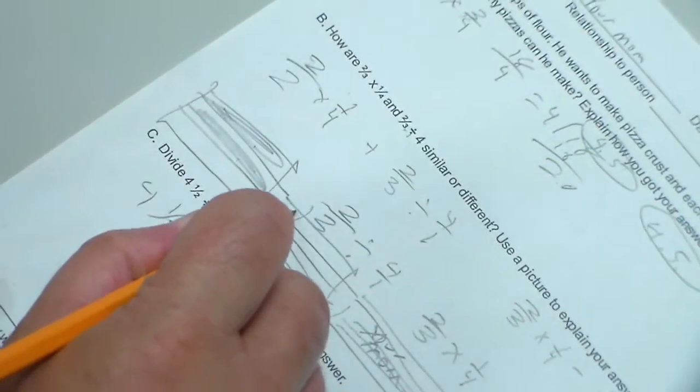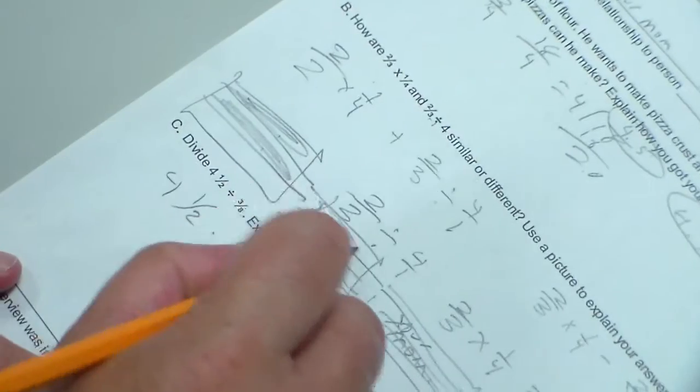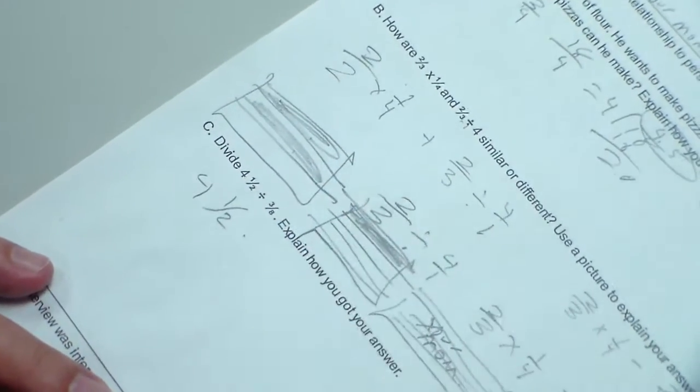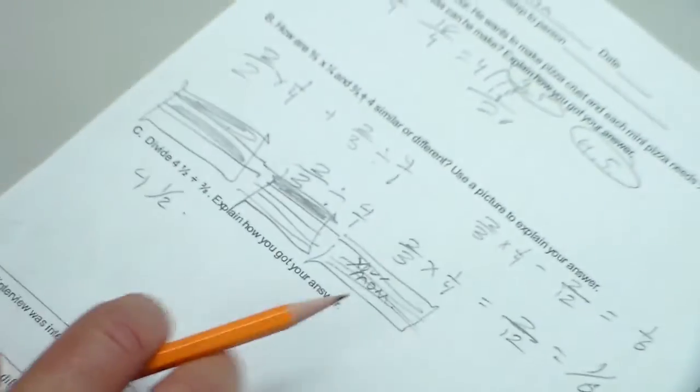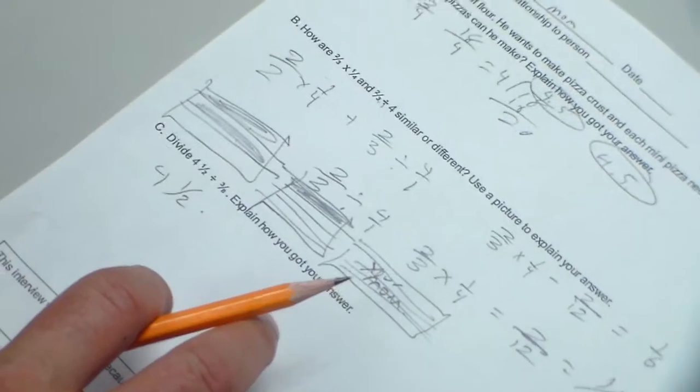Okay. 1/4. See, there's not enough space on here. You can go to the back. This is an inadequately designed assignment. There's some space for you for your differentiation needs.